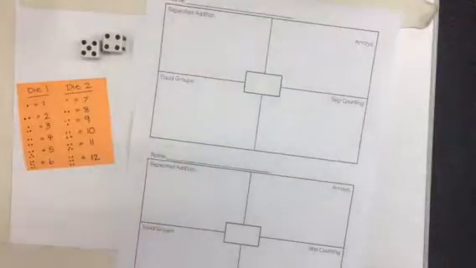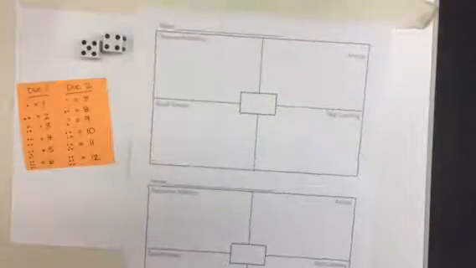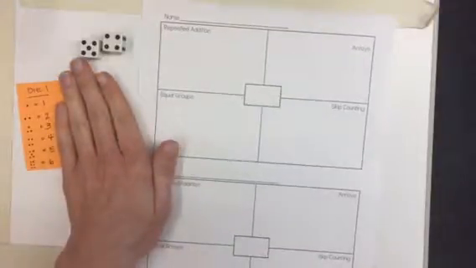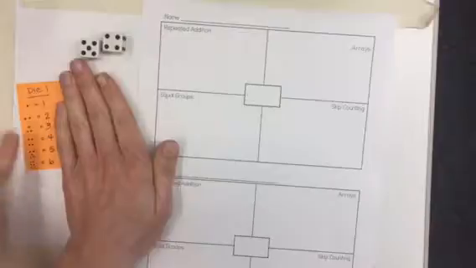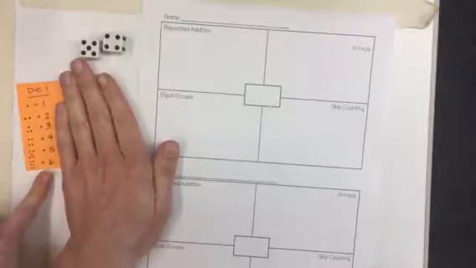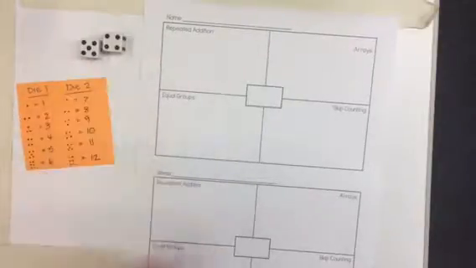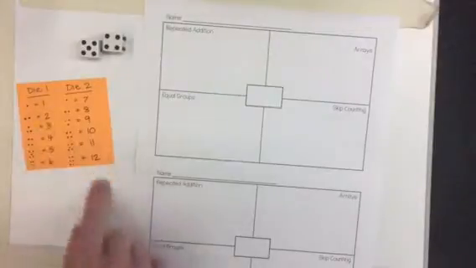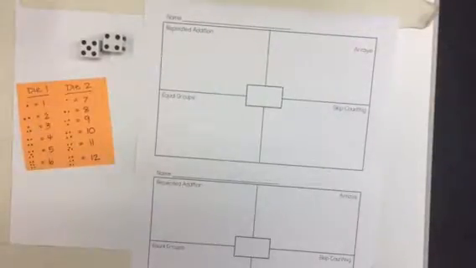All right, today we are going to do some multiplication practice, and we're going to practice the strategies we've learned so far: repeated addition, equal groups, arrays, and skip counting. And there are two ways you can play. You can play with one die and just roll it twice, so you'd be doing your multiplication facts 1 through 6. Or you can play with two dice, and in that case you'd be doing your multiplication facts through 12. So I'll show you both ways.